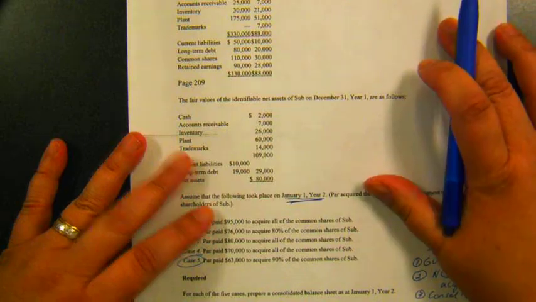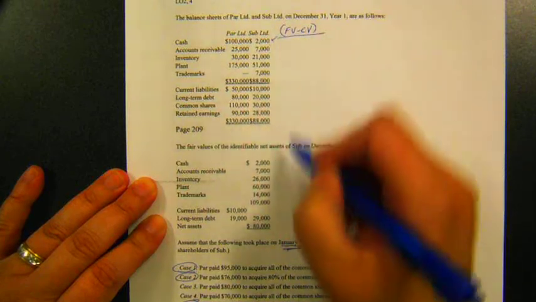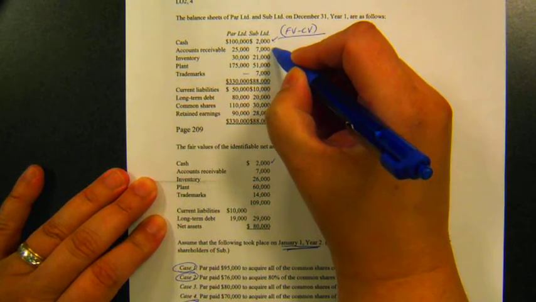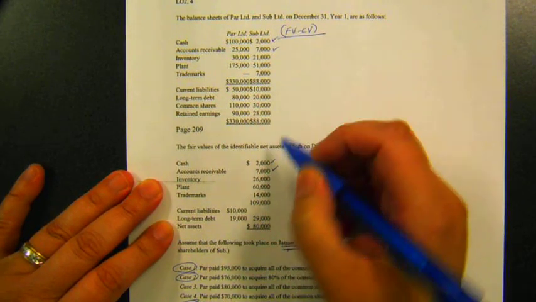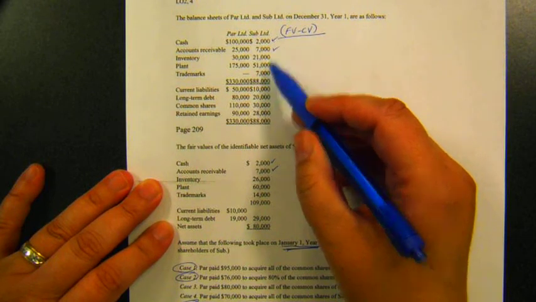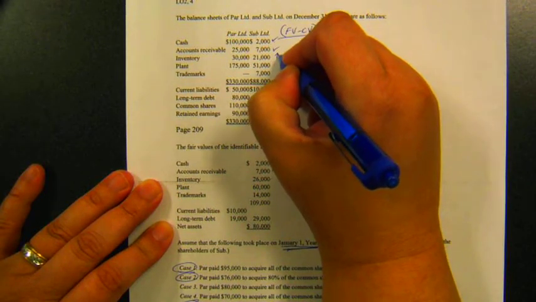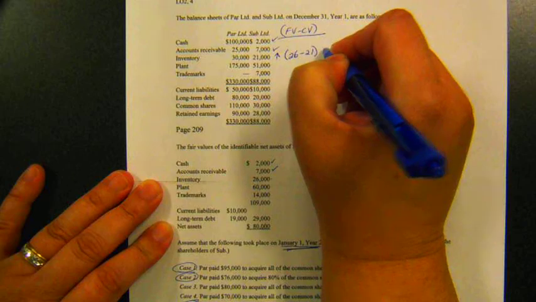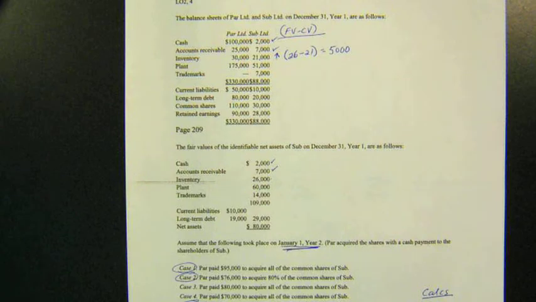So is cash the same? Sorry, you guys, is cash the same? Yep, it's good. AR the same? Yep. Inventory the same? No. Carrying value is 21. Fair value is 26. So our inventory is going to go up by 26 minus 21, which equals 5. Does that make sense? Okay.